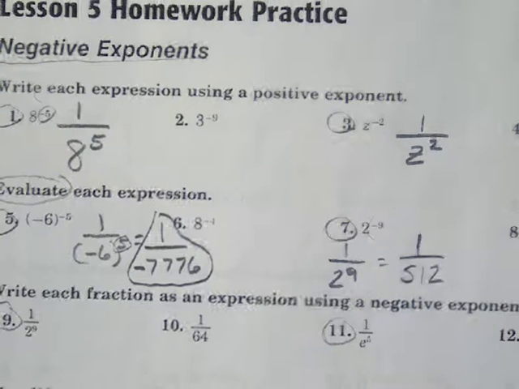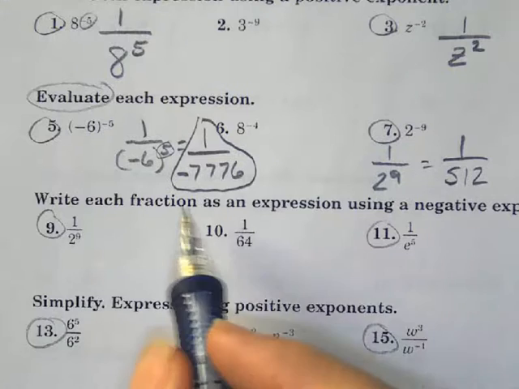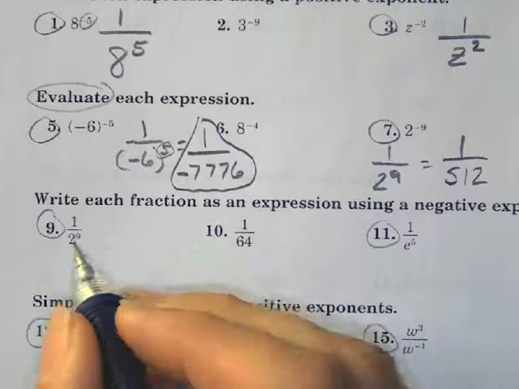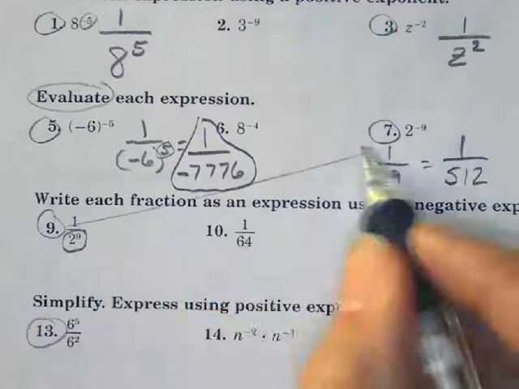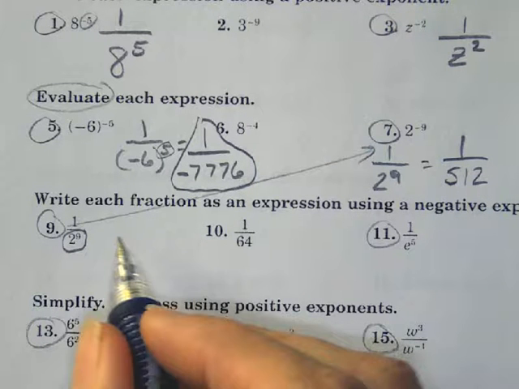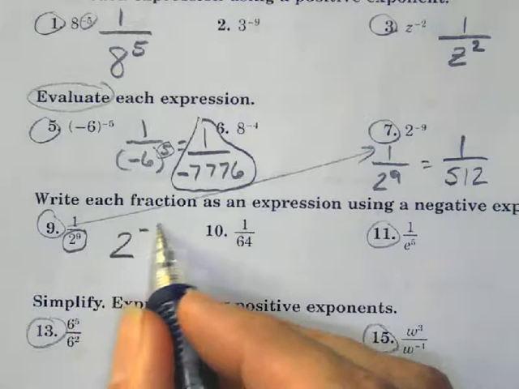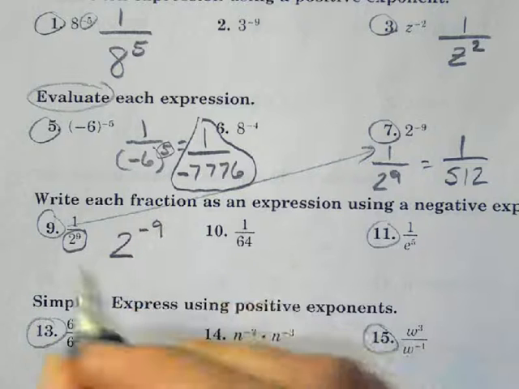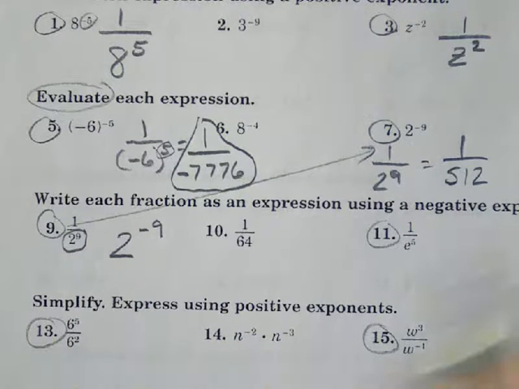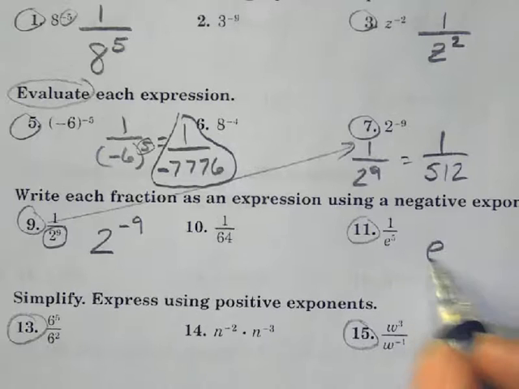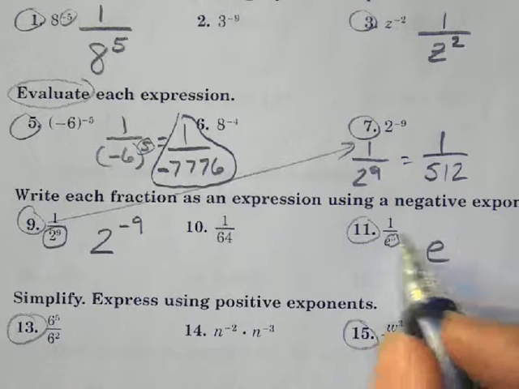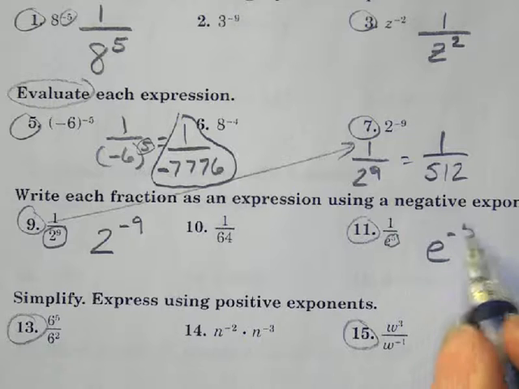The next line asks us to write the fraction as an expression using a negative exponent. So here I have 2 to the 9th on the bottom. Gosh, that looks a whole lot like number 7, doesn't it? So to write this the other way, we write 2 to the negative 9th. You would think they'd spend a little more time being a little more creative, but oh well. Number 11, same idea. Here's my e, and I've got it on the bottom with a 5, so to put it up top, we do a negative 5 there.